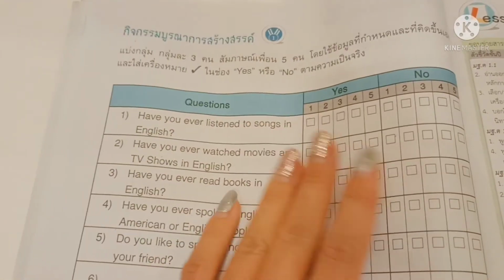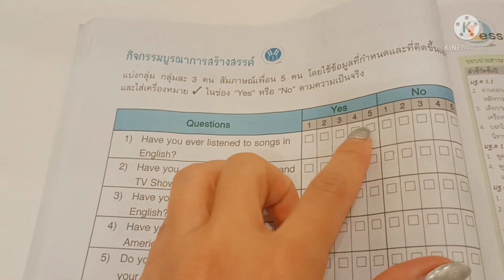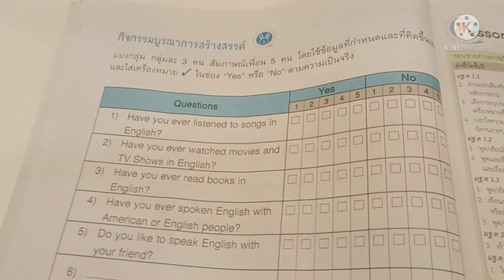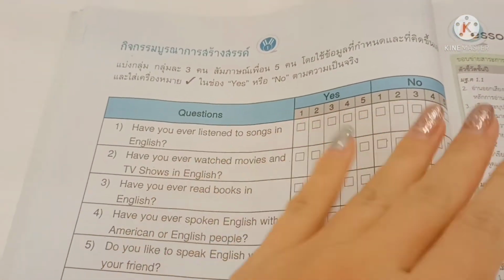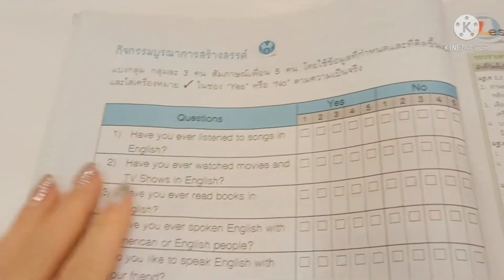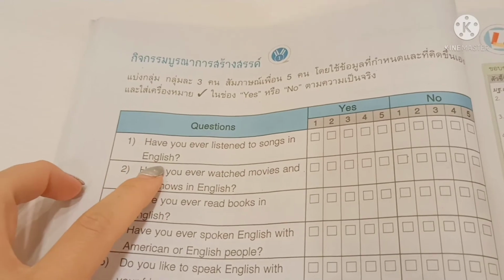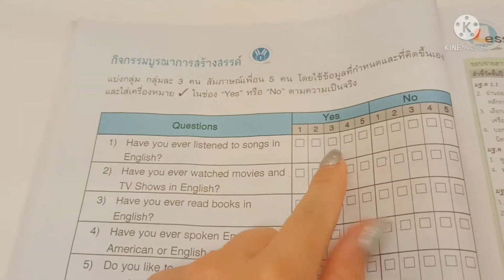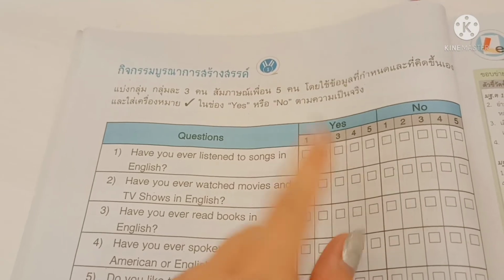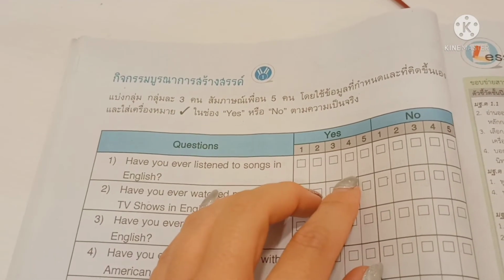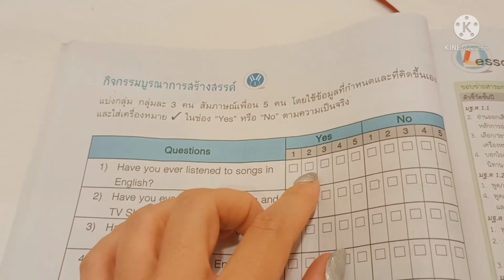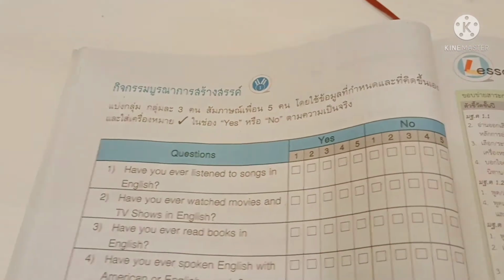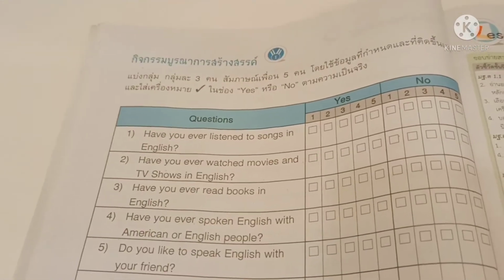questions and answer yes or no using a 5 grade system from 1 to 5, yes, or from 1 to 5, no. Have you ever listened to songs in English? So for example, if you listen, you can evaluate this for 2. For example, I listen to English songs but not so often.